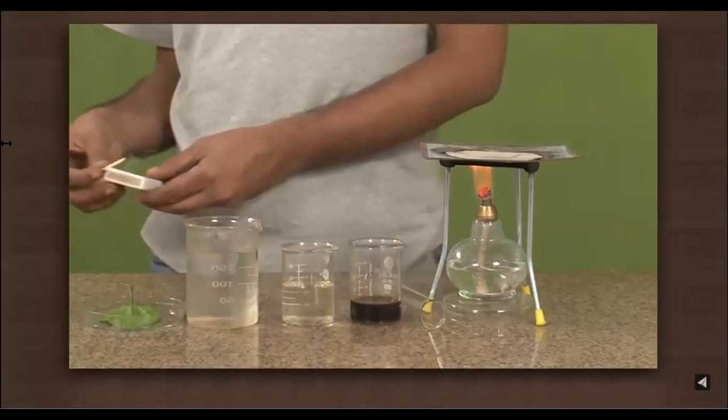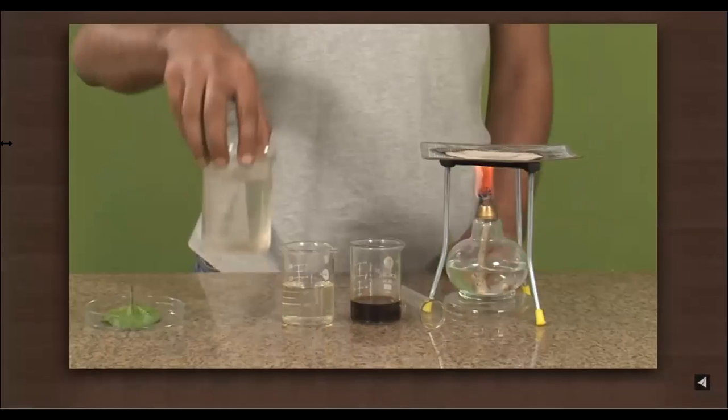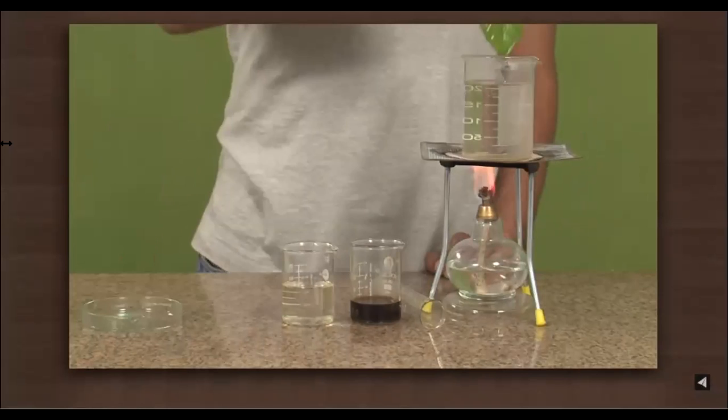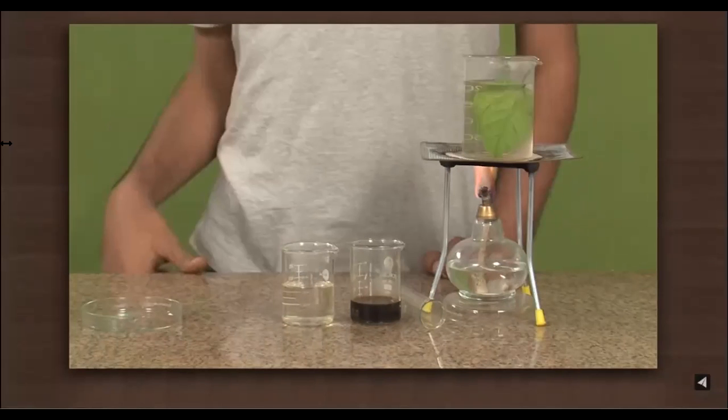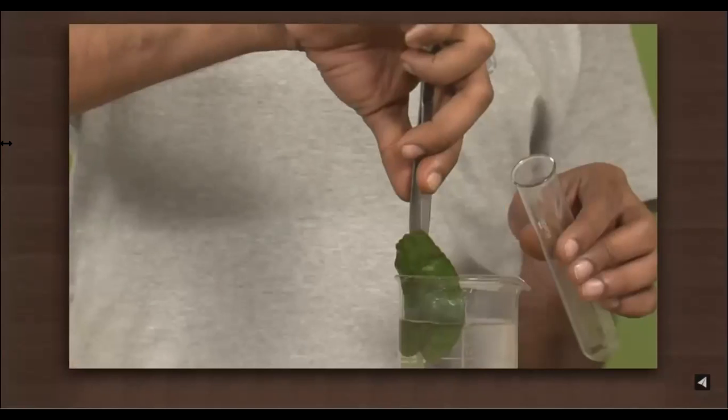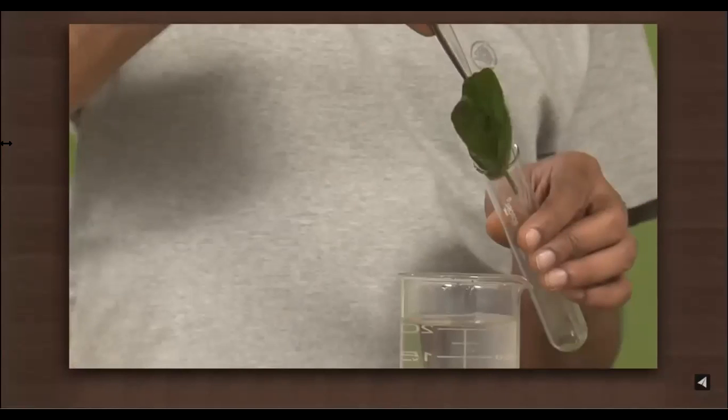Take a leaf from a plant that has been exposed to sunlight for several hours. Place the leaf in boiling water. This will kill the leaf, disrupt the cell membrane, and soften the cell walls, allowing the iodine to enter the cells and react. Now put the leaf in a test tube and cover it with alcohol.